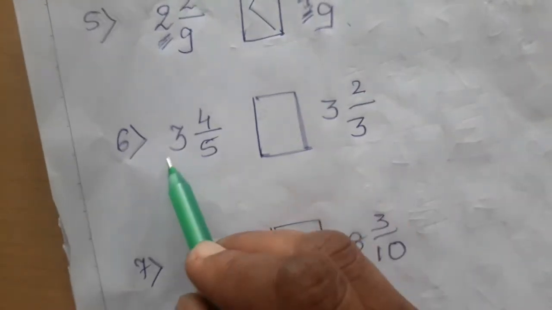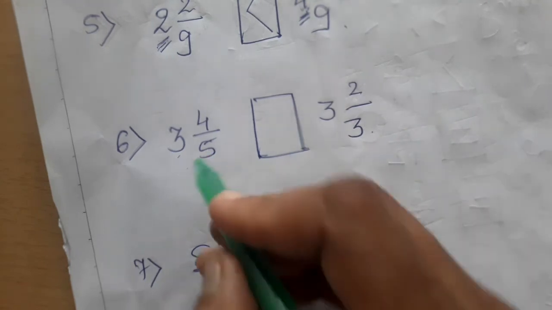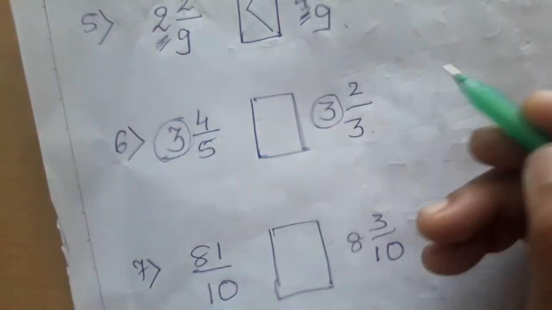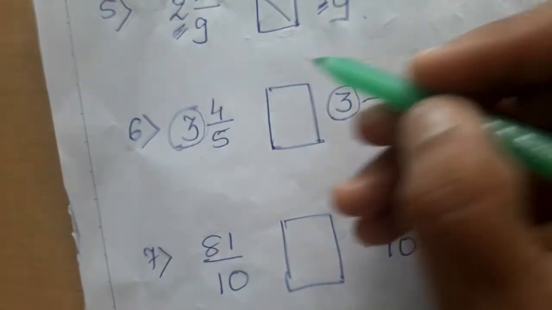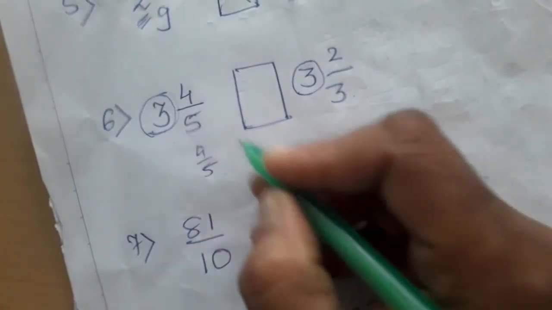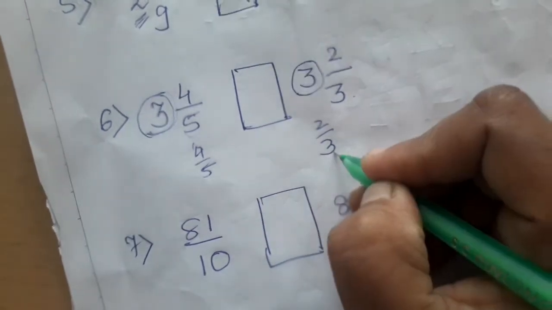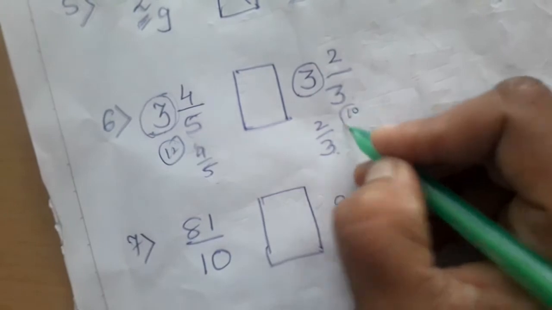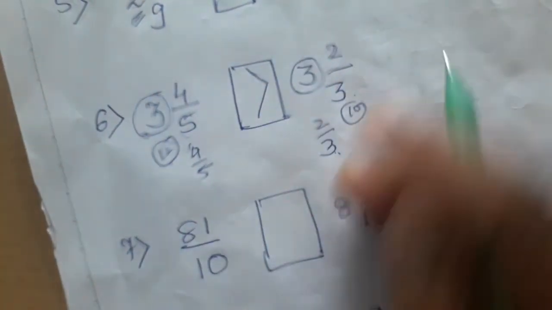Here you can see again mixed fractions are given, and the whole part is given the same on both the sides. So straightaway you can think of the fractional part only, that is, only the fractional part you need to compare: 4 by 5, and here you have 2 by 3. So 4 3s are 12 you have, and 5 2s are 10. So which is greater? 12 is greater, right? So here this fraction is greater.